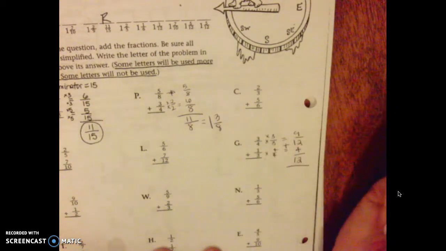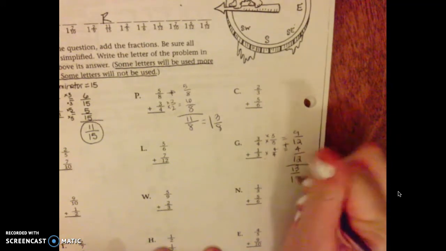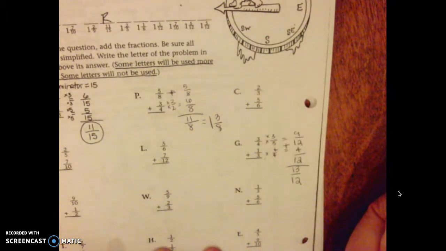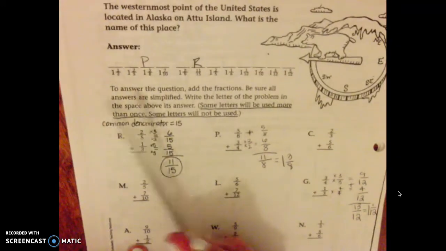4 times 3 is 12, and 1 times 4 is 4, 3 times 4 is 12. So now my denominators are the same, so I can add. 9 plus 4 is 13. Denominator stays the same. Once again, we have an improper fraction, so we need to convert it. 12 goes into 13 one time, and I have 1 left over, so I'm looking at 1 and 1/12. Look up at your answers here. There it is, so it's going to be G.